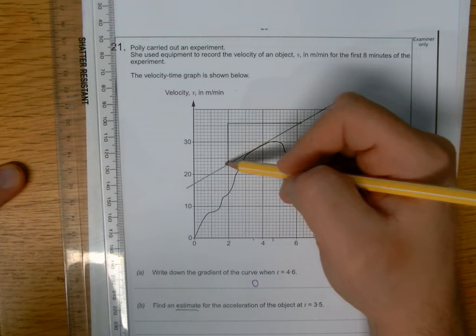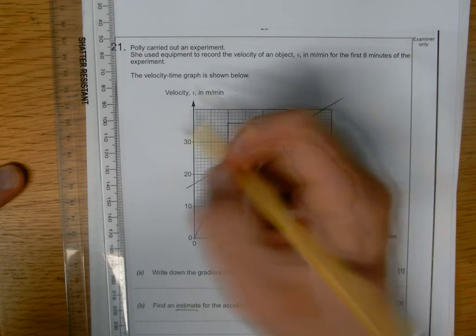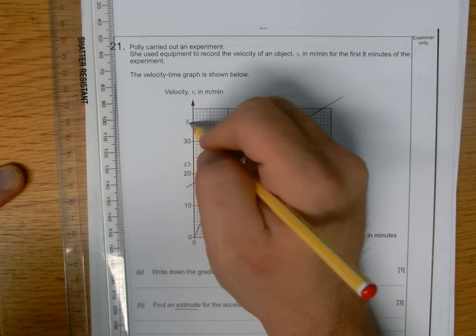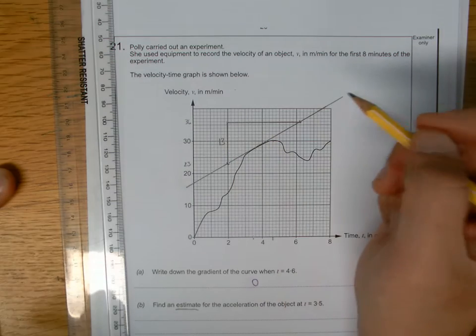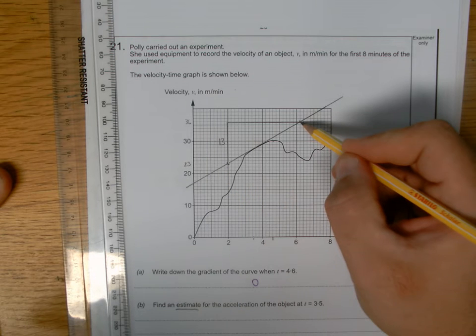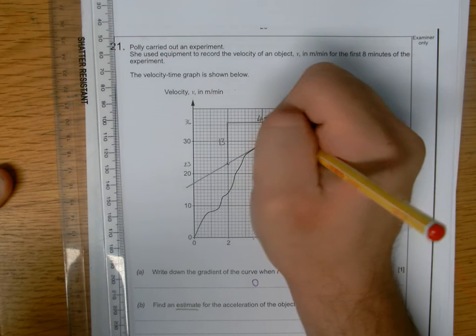So we've got to look at how much we've gone up. Well, we've gone up from 23 on the axis here, all the way up to here, which is 36. So that difference is 13. It's a rise of 13, and then we've gone across from 2 to 6.2. Because 1 square represents 0.2, that's going across 4.2.